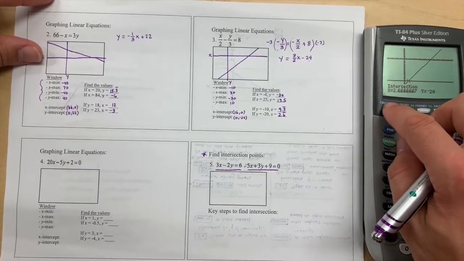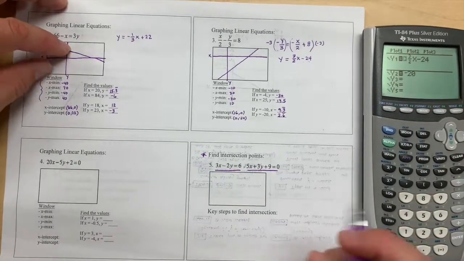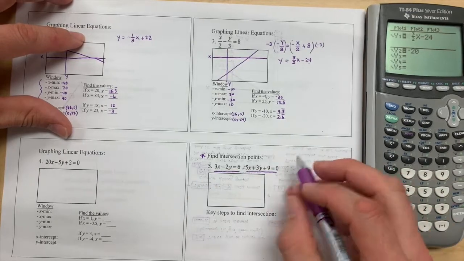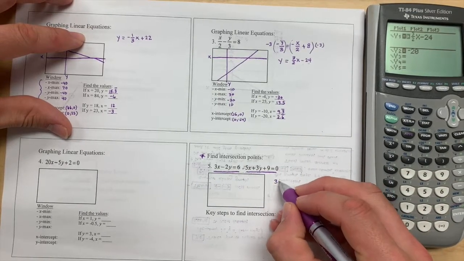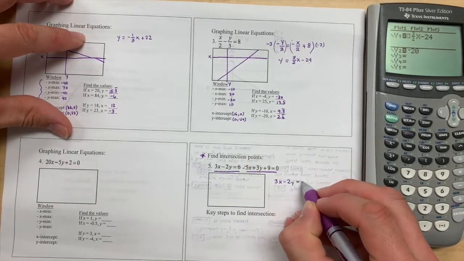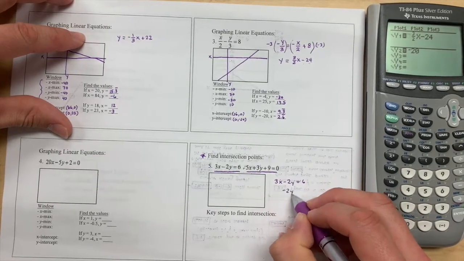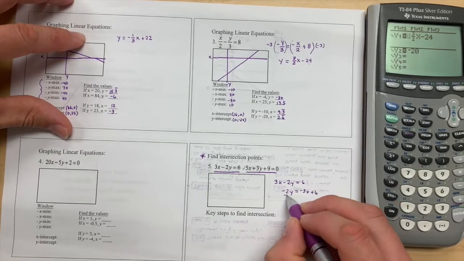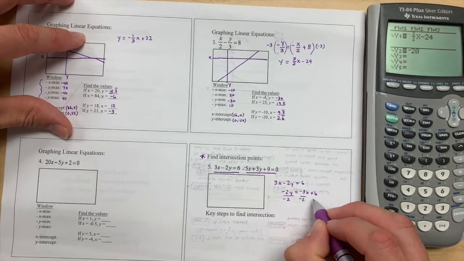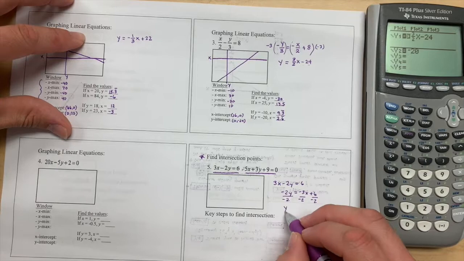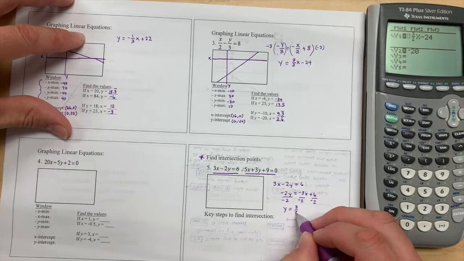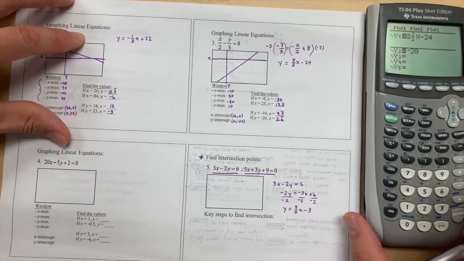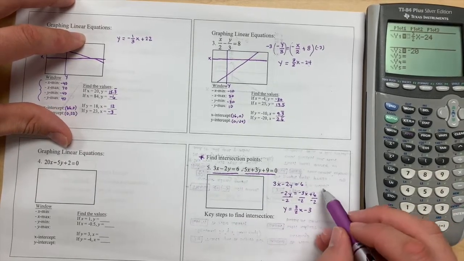So the first thing with the TI-84s is we need to make sure we put these into slope-intercept form first. So take the time to do that. Right, we've got 3x minus 2y equals 6. So you go to negative 2y equals negative 3x plus 6. We divide it all by negative 2. So y is equal to 3 halves x minus 3. That's our first function. And then the second function, we can do it here right beside it.